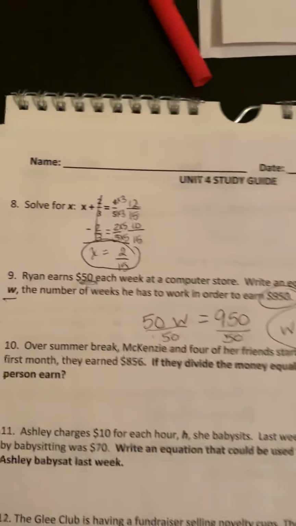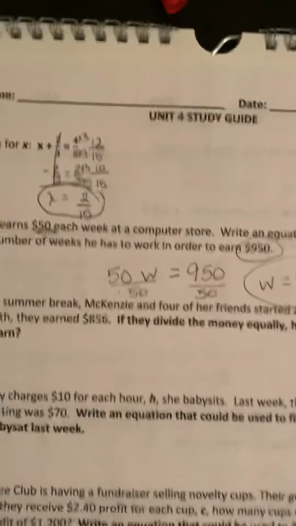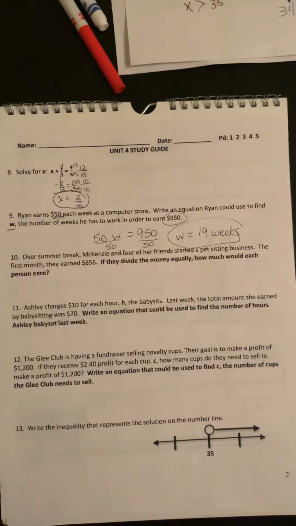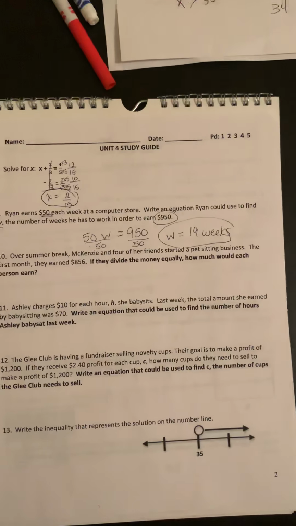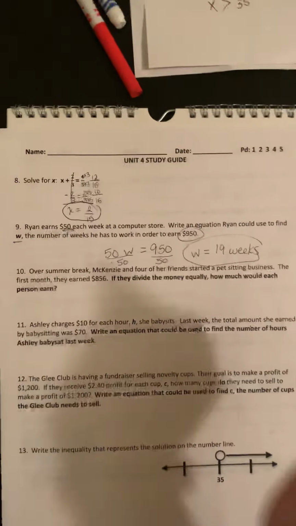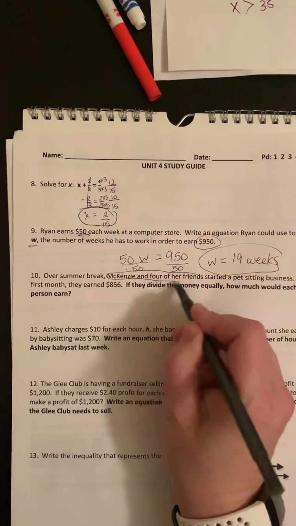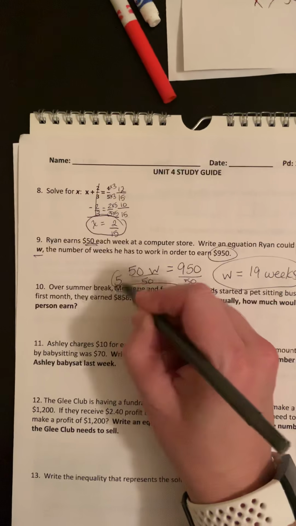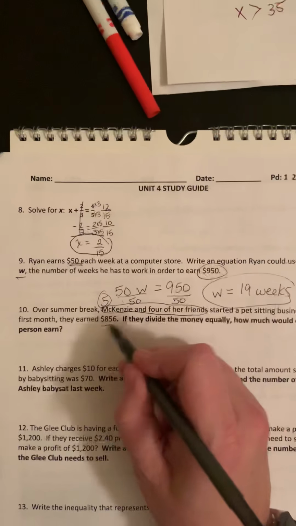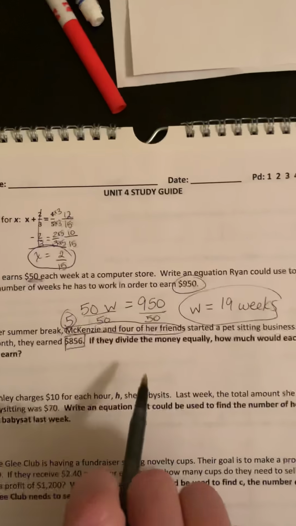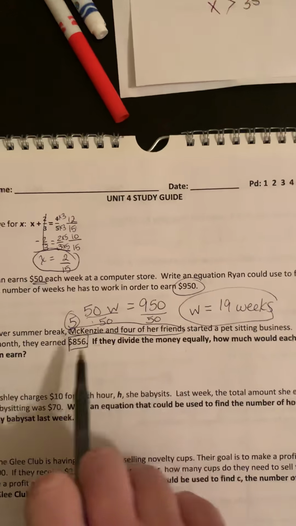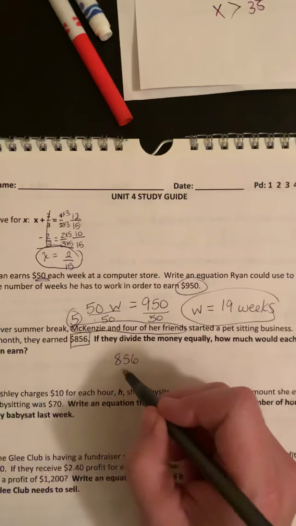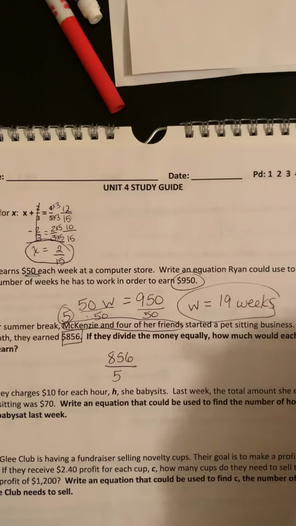All right, number 10. Over summer break, Mackenzie and 4 of her friends started a pet sitting business. The first month they earned $856. If they divide the money equally, how much would each person earn? Well, hopefully the first thing you did was to figure out that it's Mackenzie and 4 of her friends, so that we have 5 people total. And we know that they earned $856. The problem tells us that we're going to be dividing that money equally. So I'm taking my total, $856, and I have to divide that by the 5 friends who are working.